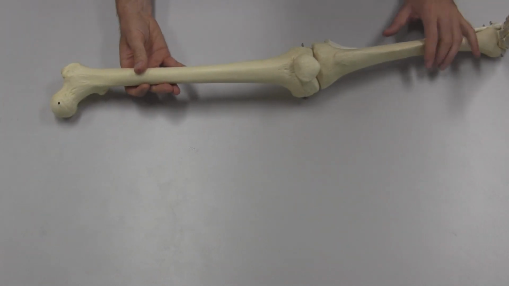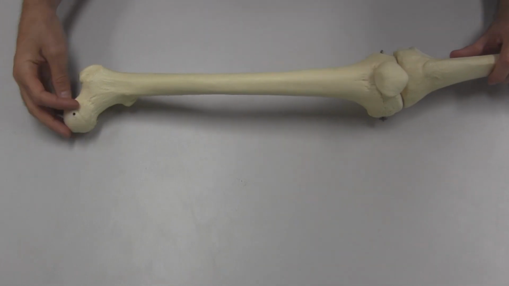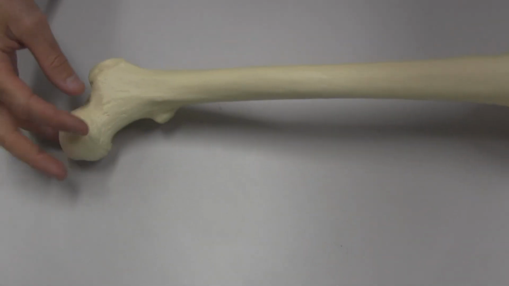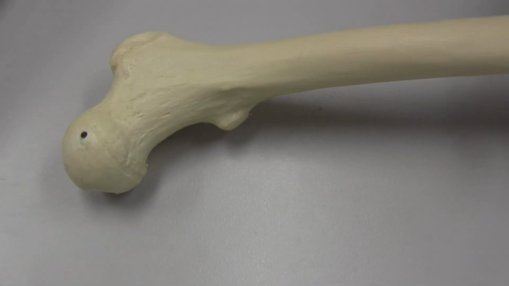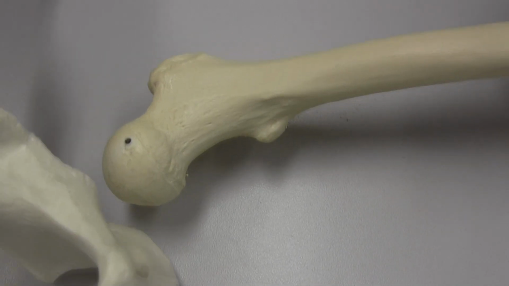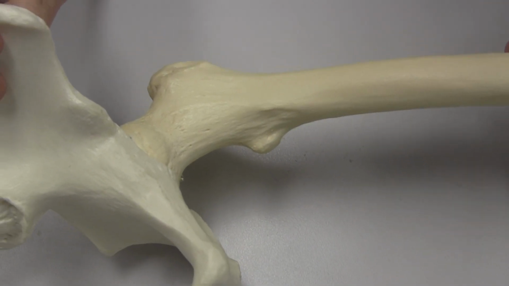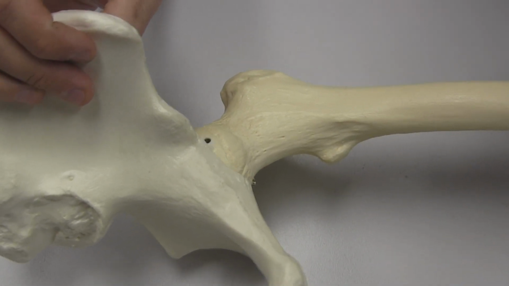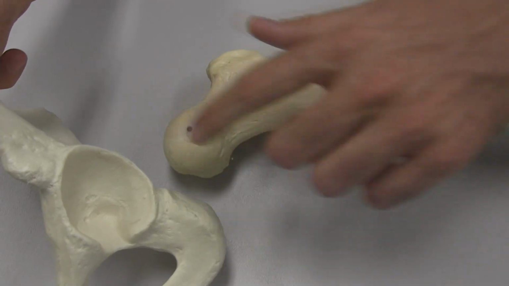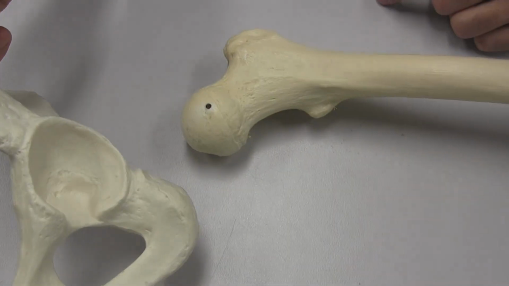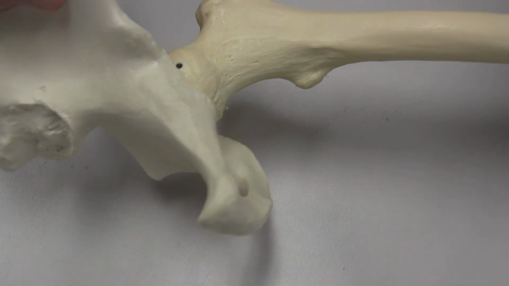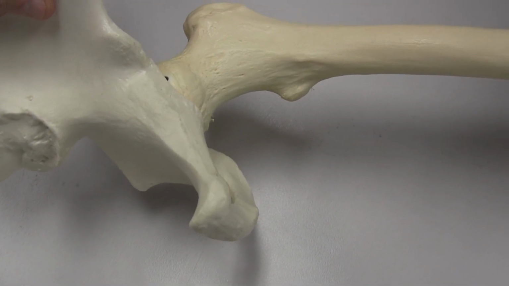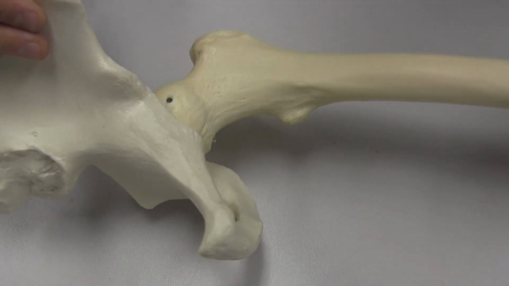When we look at the ends of it, the femur up this end has this big ball, creating part of a ball and socket joint, which connects to bones which form part of our pelvic girdle, which is called a coxal bone. So the coxal bone has the socket, which is also referred to as the acetabulum, which forms part of the ball and socket joint there, which is the hip.